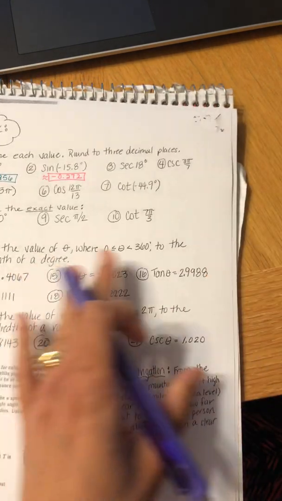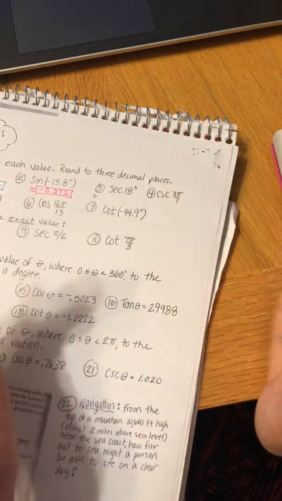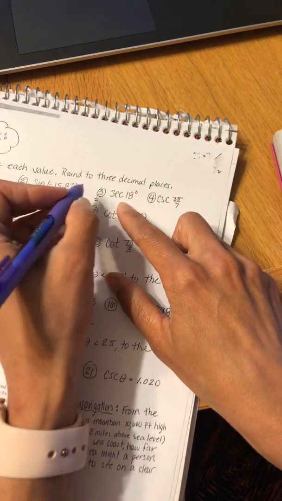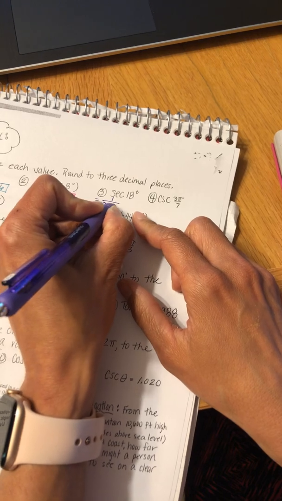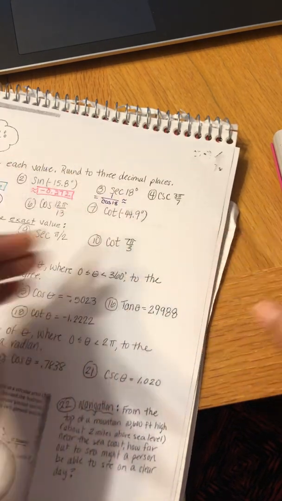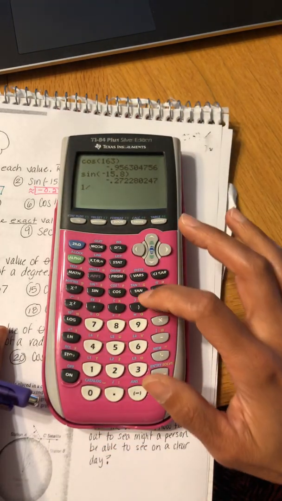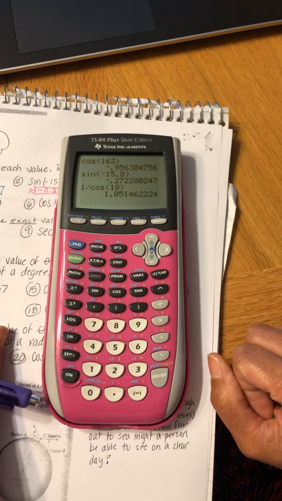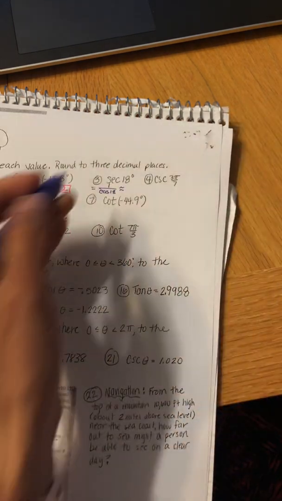Number three, secant of 18 degrees. Remember, secant, we don't have a button for. We only have sine, cosine, or tangent, but secant is the reciprocal of cosine. So I could type in my calculator 1 over the cosine of 18 degrees, and that will get me the answer I'm looking for. So 1 divided by cosine of 18, to 3 decimal places, is 1.051.